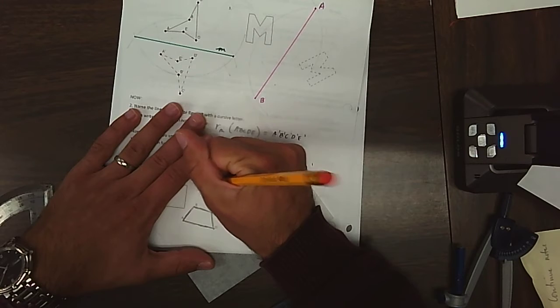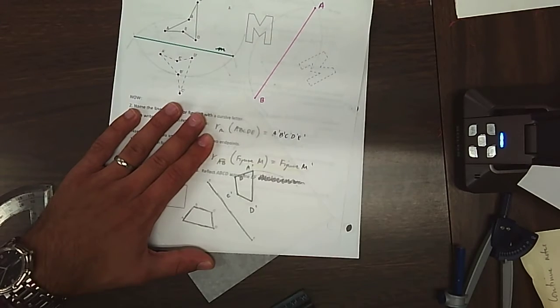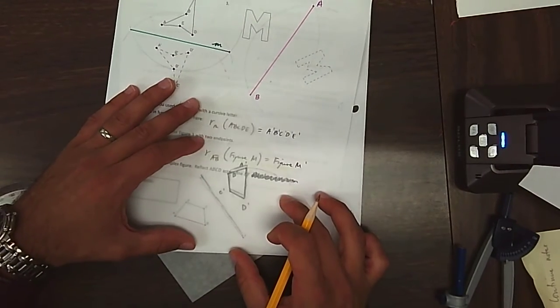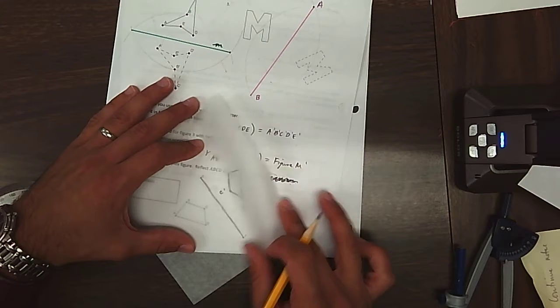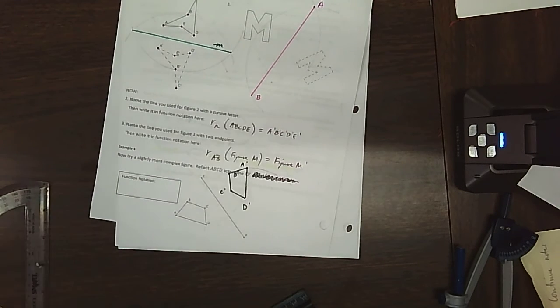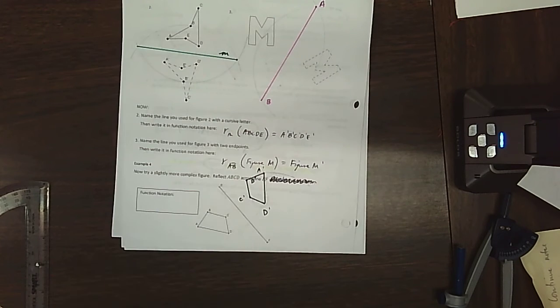And then what we're going to do now is we're going to actually sketch the line of reflection, and then we're going to flip it right on that line of reflection. So I'm going to flip it over, and as you can see, it matches up with the shape I drew. So lots of ways to check. The key piece is using the compass accurately to find each additional point.